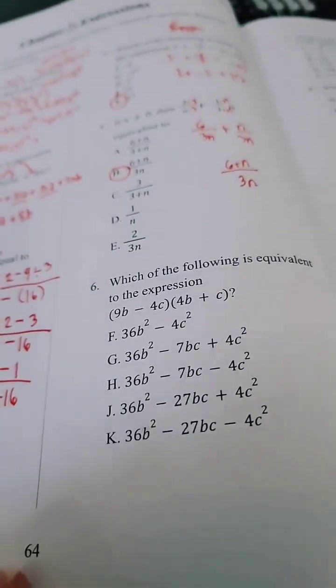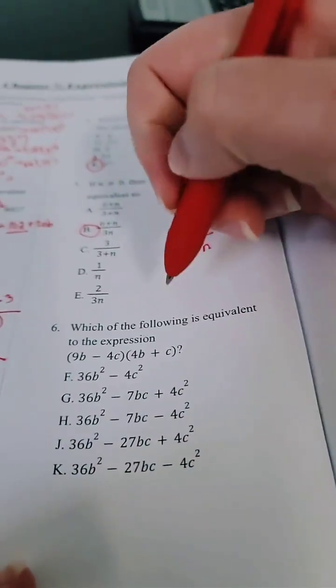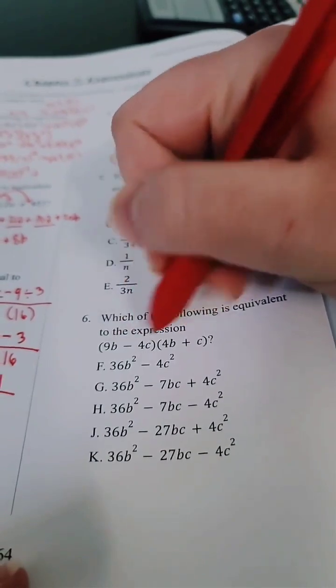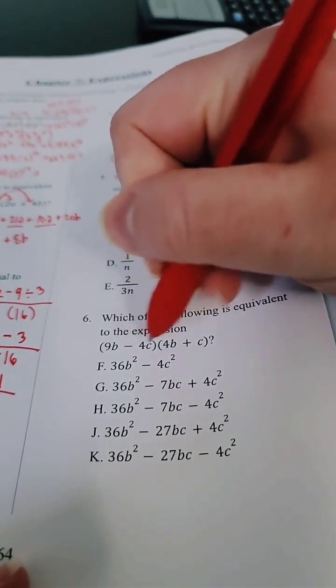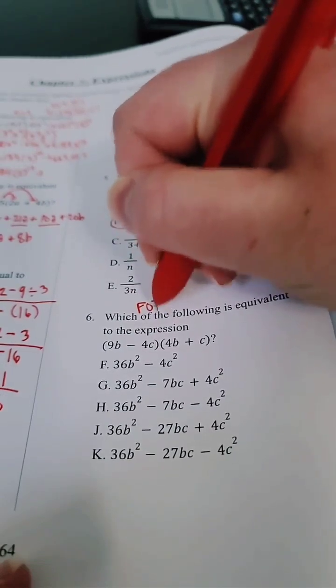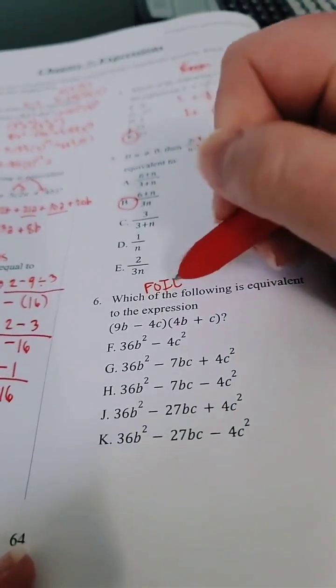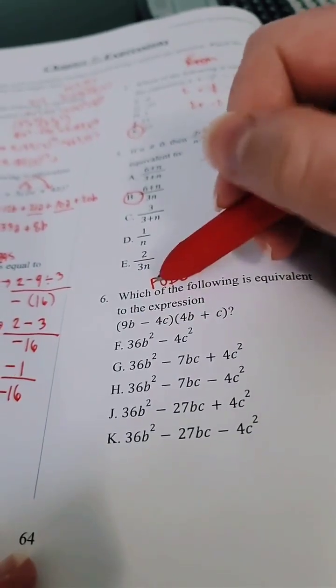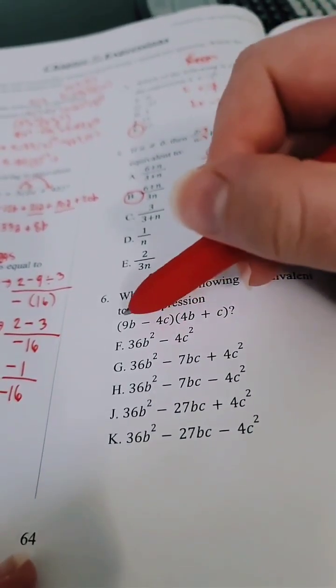And let's keep going to number 6. Which of the following is equivalent to the expression right here? Now, whenever you have two terms, plus or minus, in parentheses, like we have here, two things plus or minus, two things plus or minus, that indicates that you have to FOIL. So FOIL is an acronym that stands for what you're multiplying in this situation. So the F stands for the first things that we're multiplying. So we're multiplying 9b times 4b.